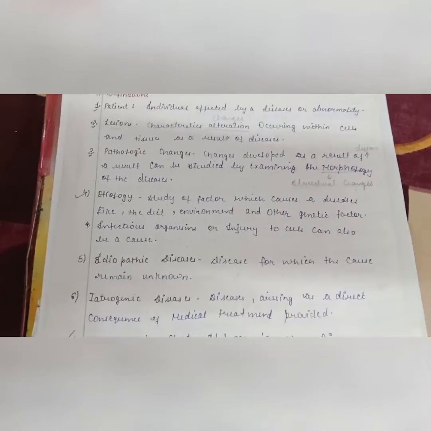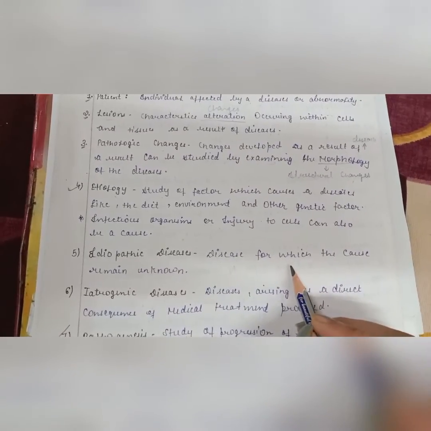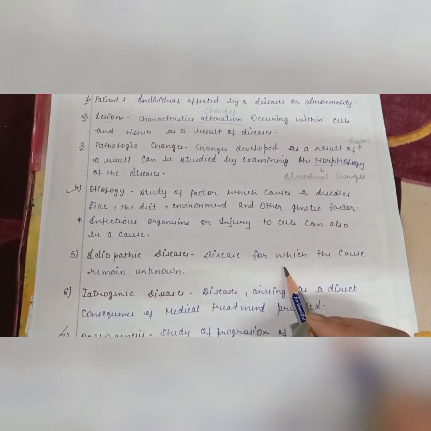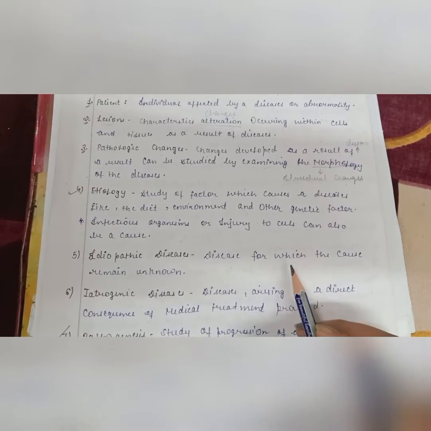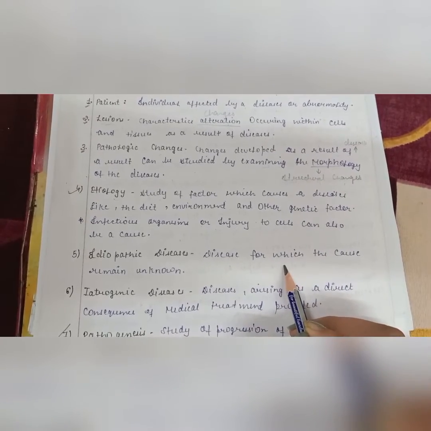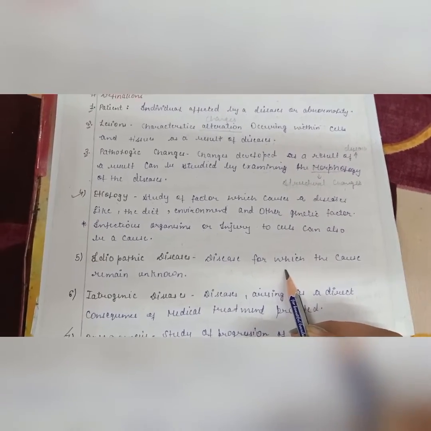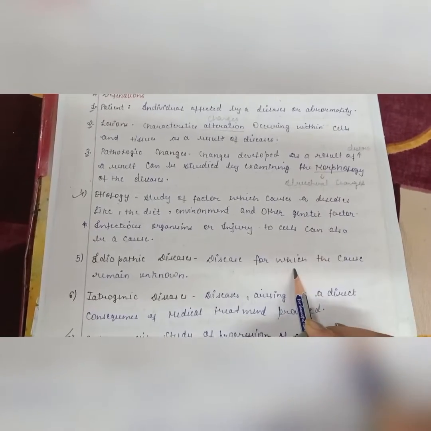Next one is the idiopathic disease. This refers to diseases for which the cause remains unknown. मीन्स ये क्या होता है कि हमें जो ये वाले डिजीज़ हैं हमें इनका कोज पता नहीं होता कि क्यों हो रही हैं. The cause remains unknown.